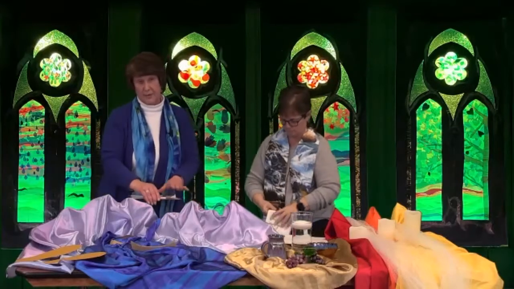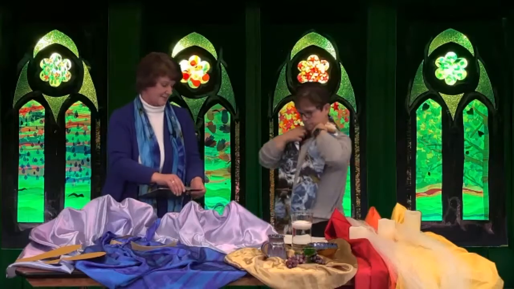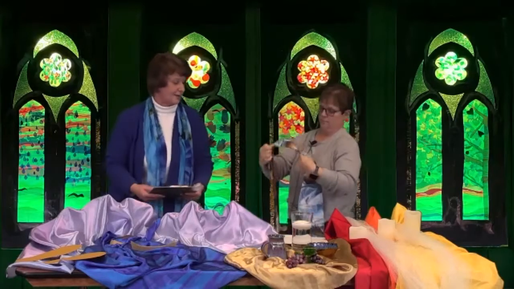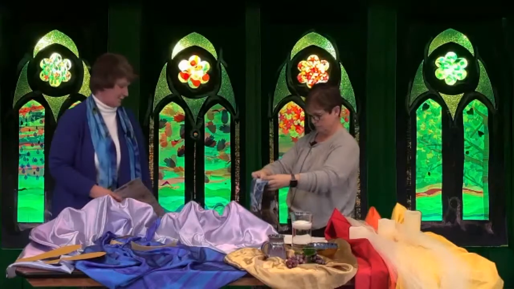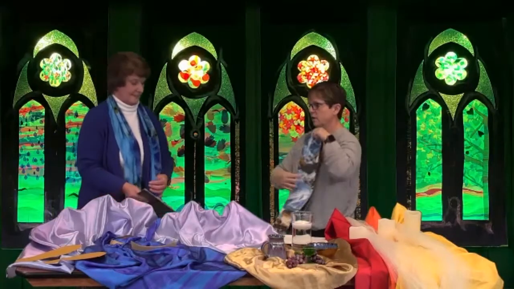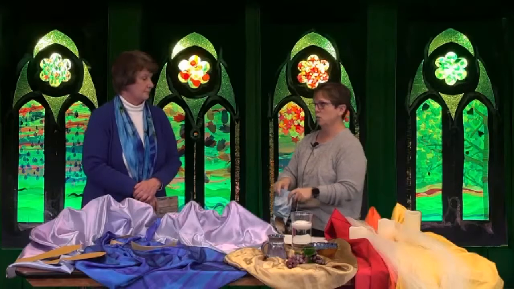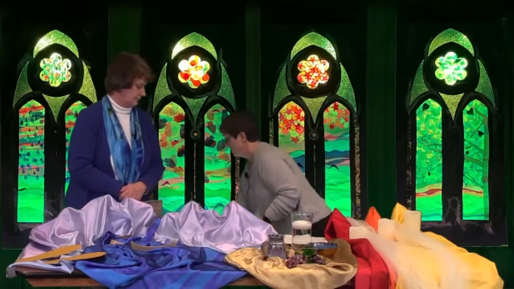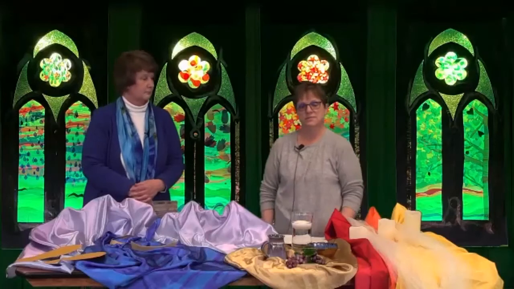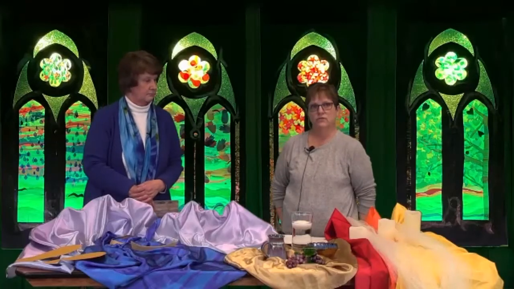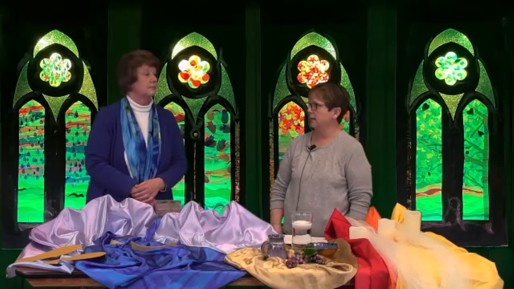So working with fabric can be as easy or a little bit trickier, up to your discretion and how you want to do that. There are many places you can get fabric too. I get a lot of mine at Hobby Lobby, or Joann's sometimes has it. If you have one of those stores in your area, you can also order it online.